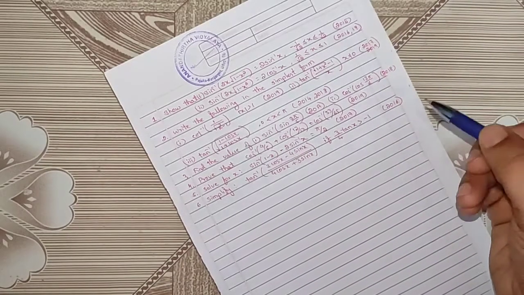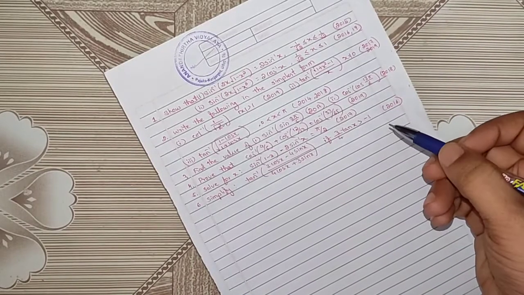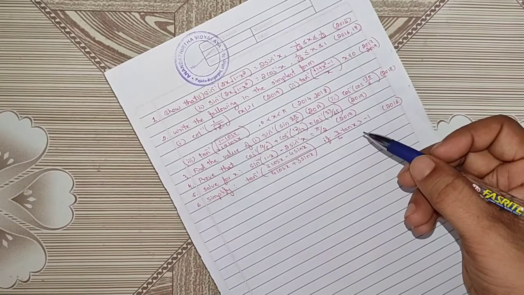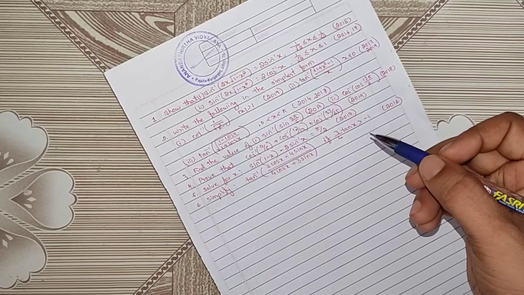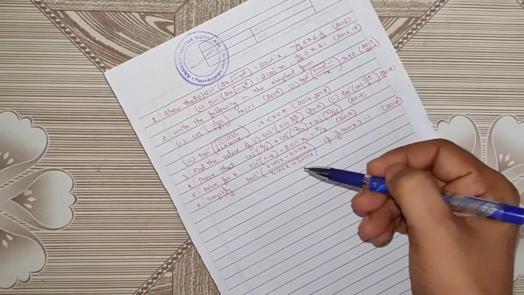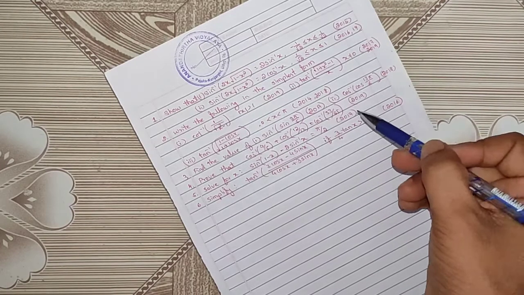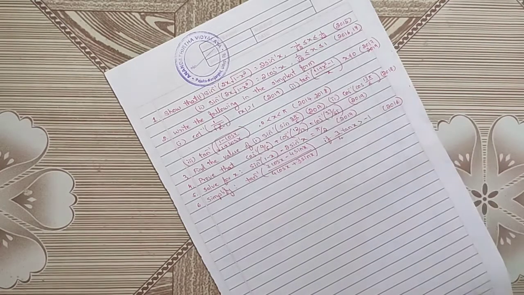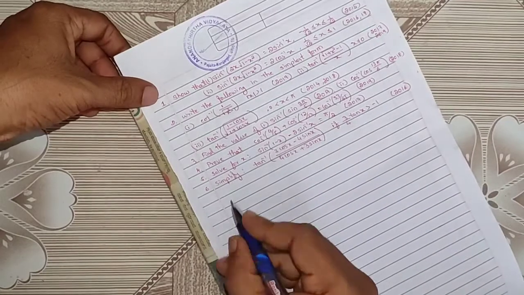So now I have collected some extra problems of the chapter inverse trigonometric functions. Here there are 6 problems, and all 6 problems were asked in different years. So I took these problems, and now I am going to explain the first problem.